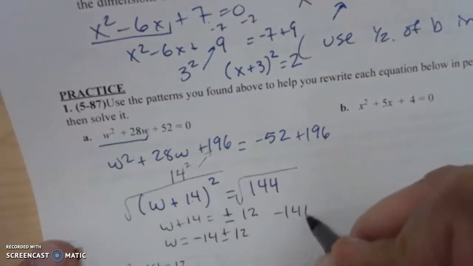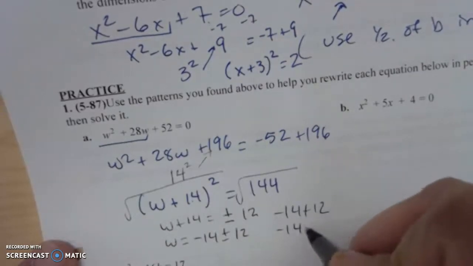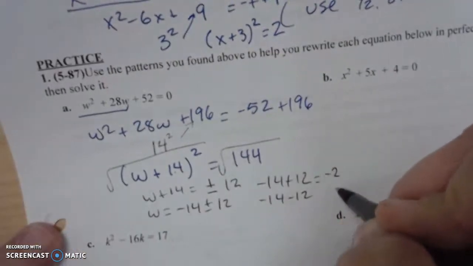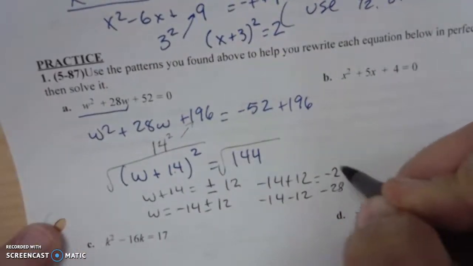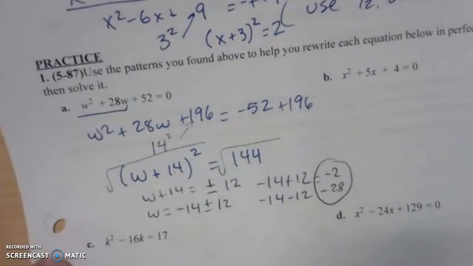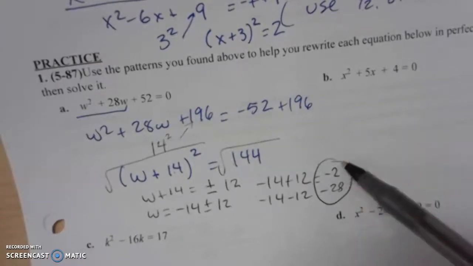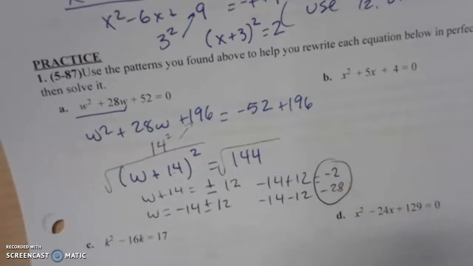So I have negative 14 plus 12, negative 14 minus 12. So my answers are negative 2 and negative 28. Those are my numbers. And what that means, let's go back and think about that parabola. That parabola is going to cross the x-axis at negative 2 and at negative 28.